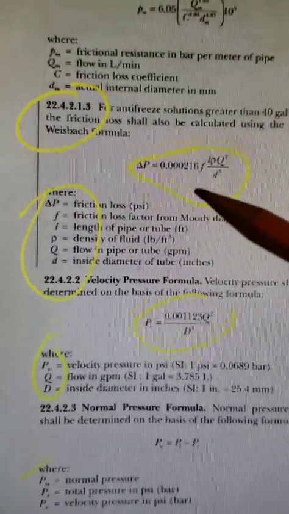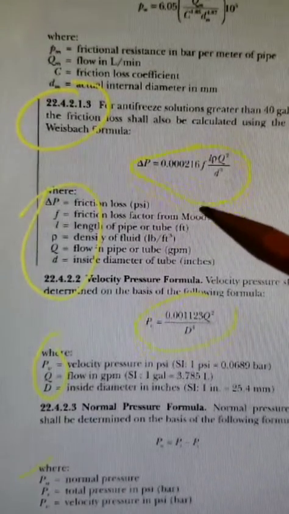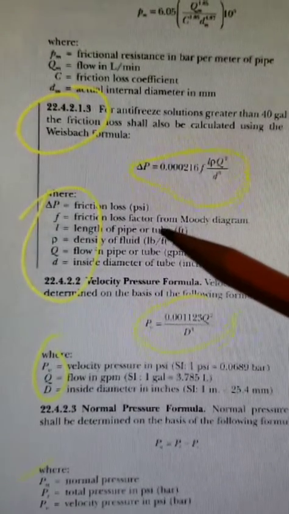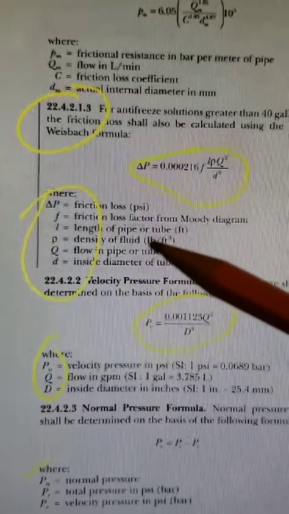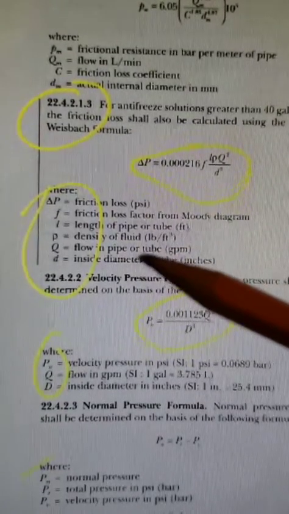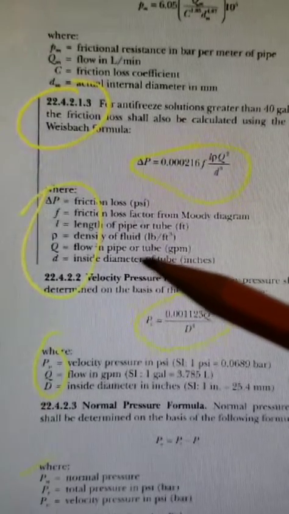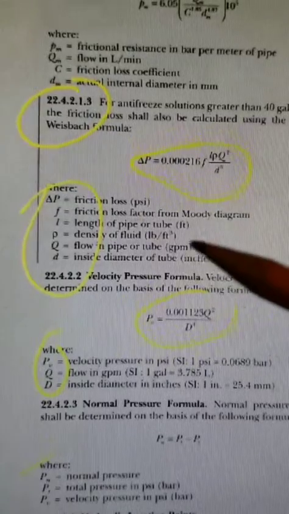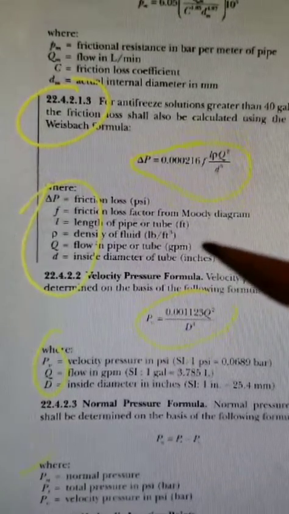But what he's got to calculate is the friction loss, the length of pipe for the friction loss, the density of the fluid, because it could be any kind of fluid. It could be oil or water or antifreeze. The flow in the pipe or the kind of pipe, and the diameter. He's got to calculate all that.